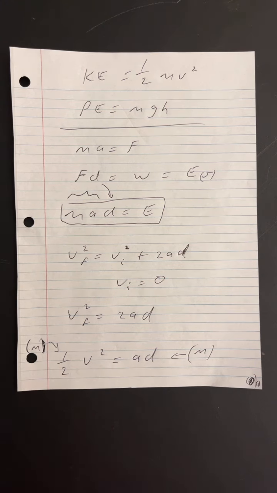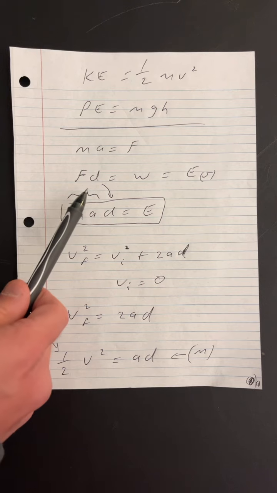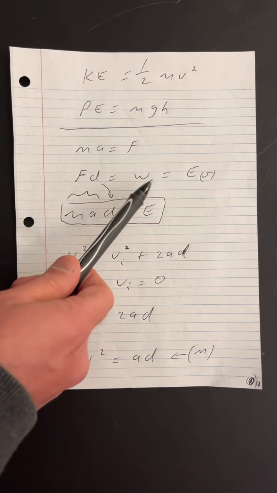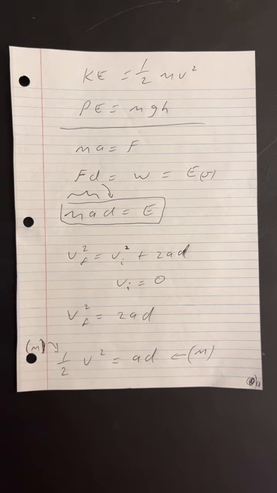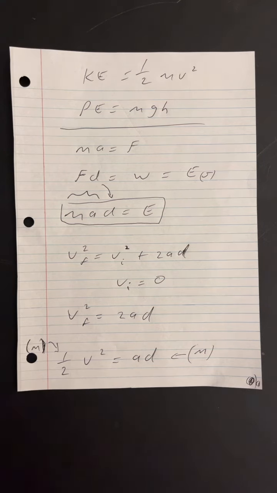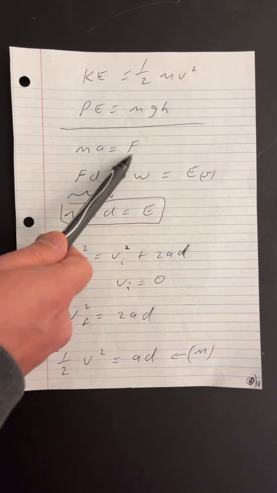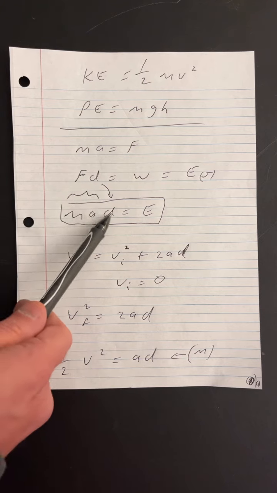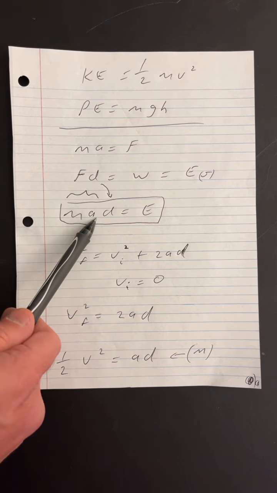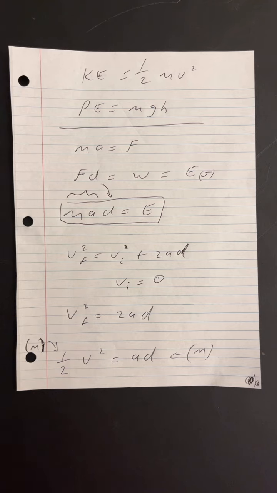I'll start out here with mass times acceleration equals force. Force times distance equals work done, which also equals energy, typically measured in joules. And force is the same thing as mass times acceleration, right there, and then bring down your distance, so you end up with mass times acceleration times distance equals your energy.